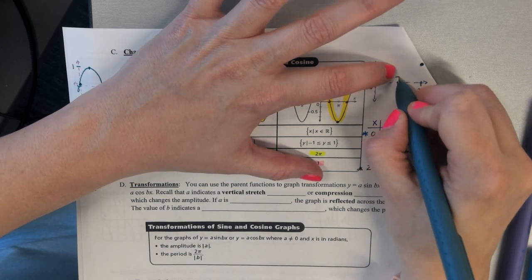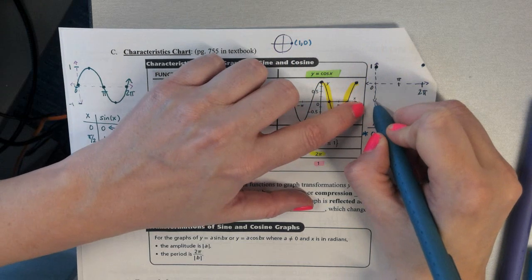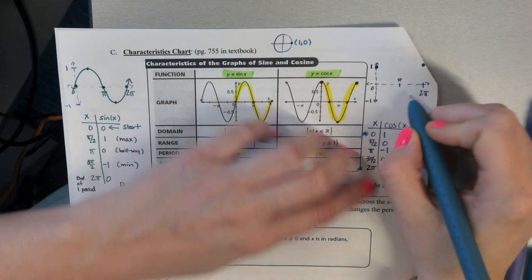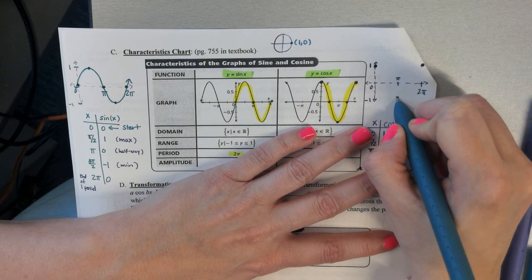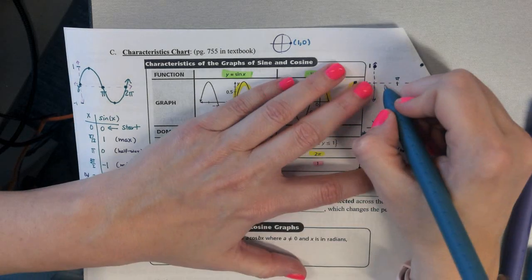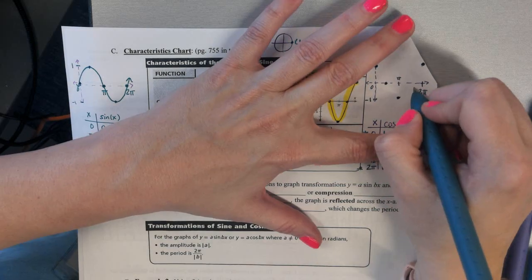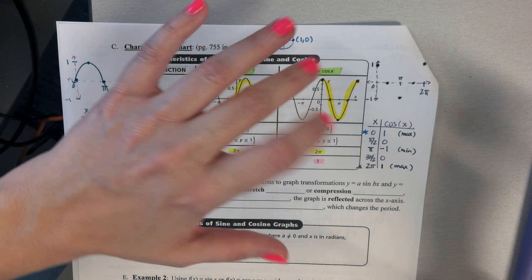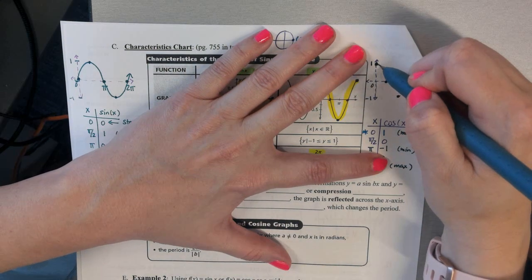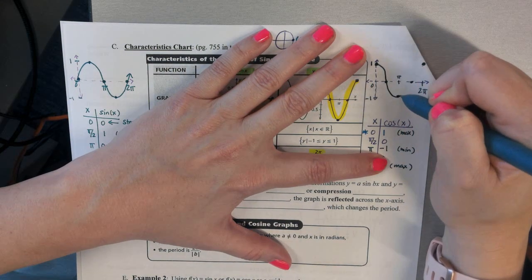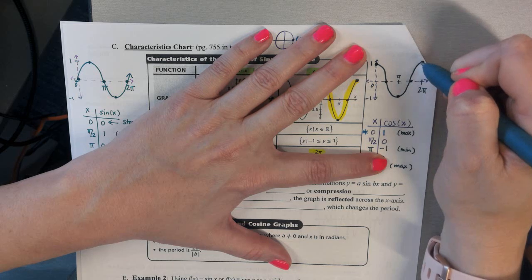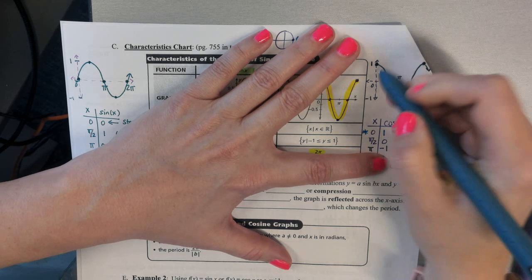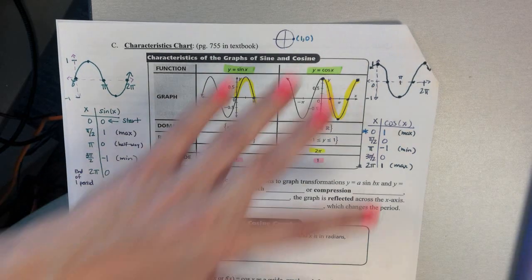Halfway in between, at pi, you hit your minimum. So let's label the -1 as the minimum. And then halfway in between there, at pi over 2 and 3 pi over 2, that's where you hit your 0 values. And then again, this is a curve. And then it will start to go down here, and it will start to go down here.